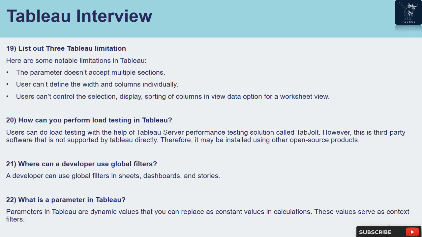21. Where can a developer use global filters? A developer can use global filters in sheets, dashboards, and stories. 22. What is a parameter in Tableau? Parameters in Tableau are dynamic values that you can use in place of constant values in calculations. These values serve as context filters.